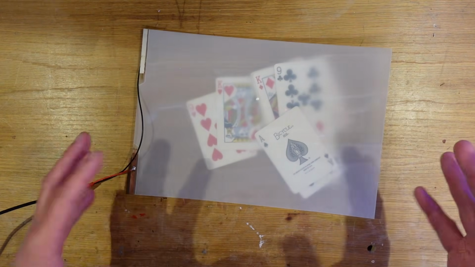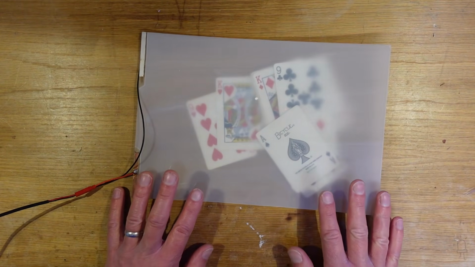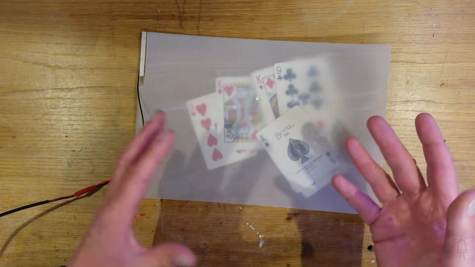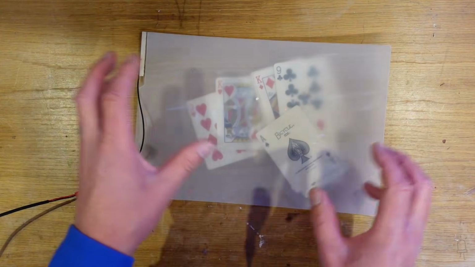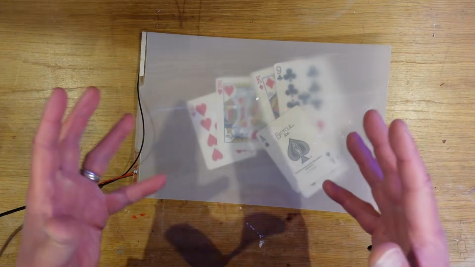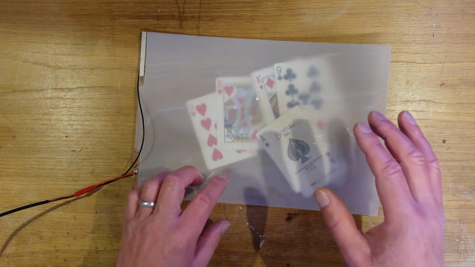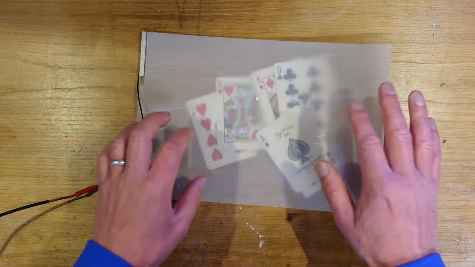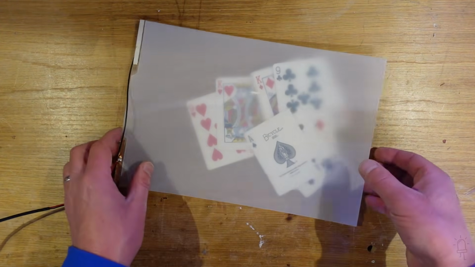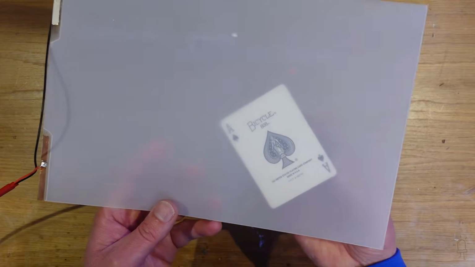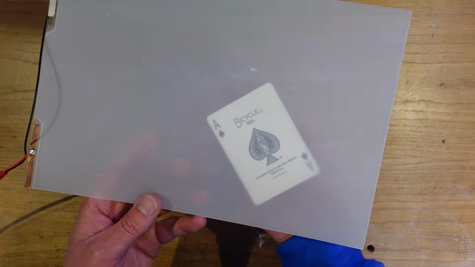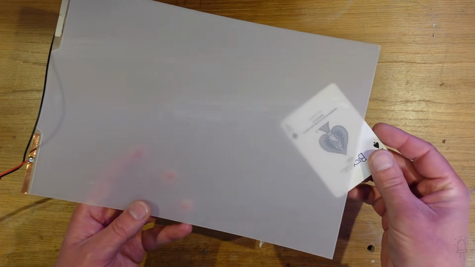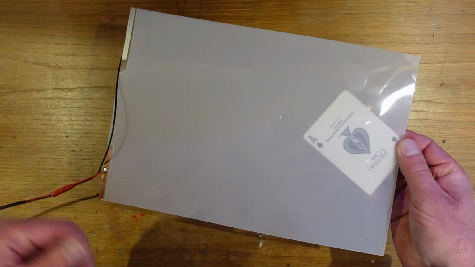Now, the way the film works is that it has a load of crystals that are suspended in a polymer. And by default, those crystals are all jumbled up in random orientations, which causes light to diffract in random directions as it passes through the sheet. But when an object is pressed right up against the film, there's not sufficient distance for that diffraction to have any effect.